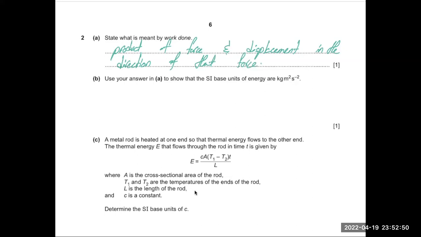Use your answer in A to show that the SI base units of energy are kilogram meter squared per second squared. Work done, force times displacement. Force is measured in newtons. You may either say that force is mass times acceleration times distance, or you may not feel the need to write that out, which is equals to kilogram meters per second squared times the distance, which is meters, which is equals to kilogram meter squared per second squared. So you may skip this step of writing force as M times A and write it directly as kilogram meters per second squared, or you may write this, your call.